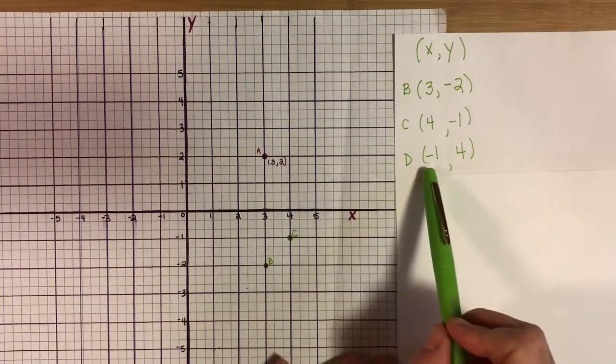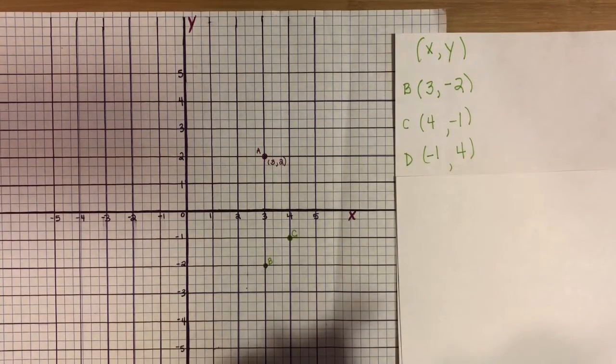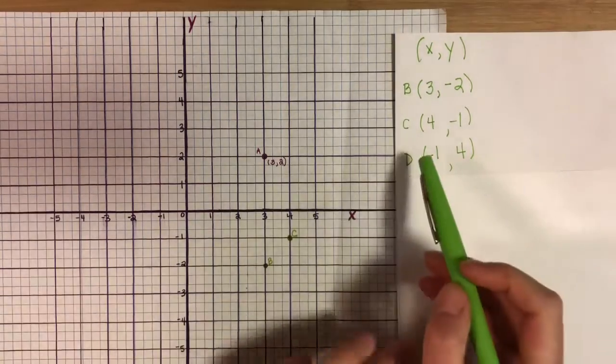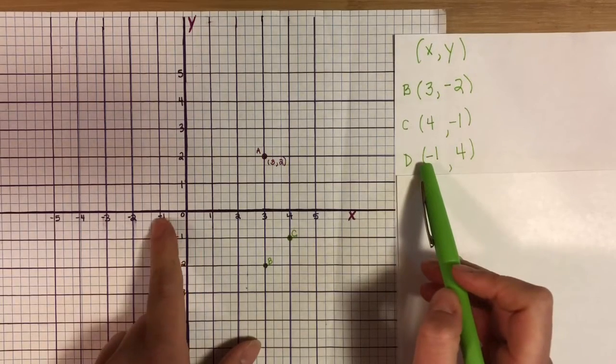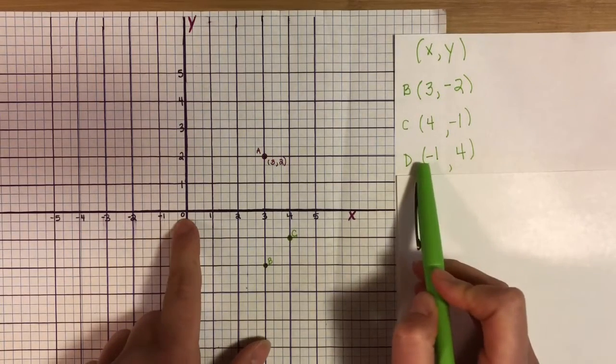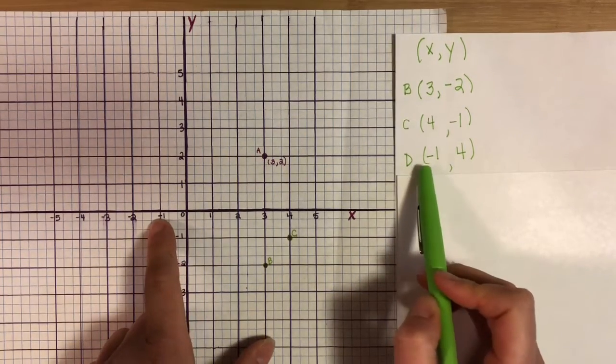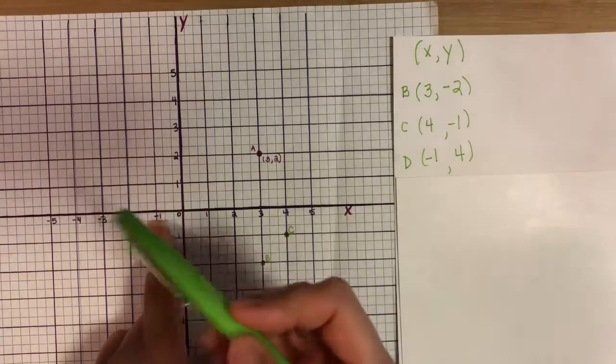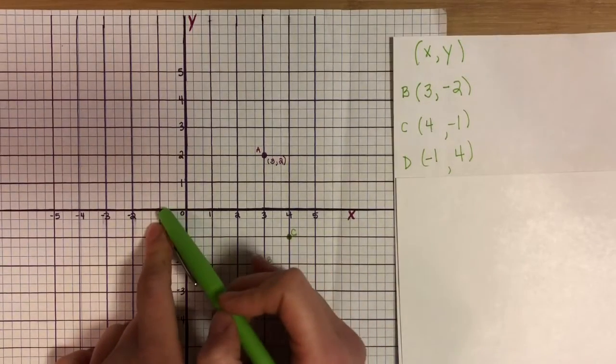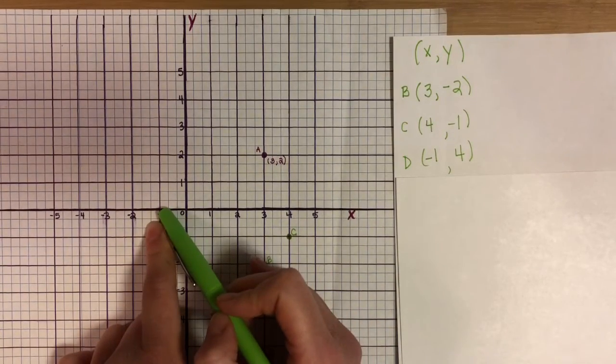Now I'm going to do negative 1 comma 4. So what that means, since it's a negative 1, I have to go into the negatives. Again, I'm going to start at the origin. It's telling me to go to negative 1 first. So I'm going to go to negative 1. So instead of going this way, we're going the other way. So it says to go to negative 1, then it tells me to go to 4.